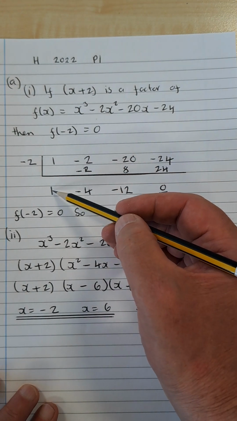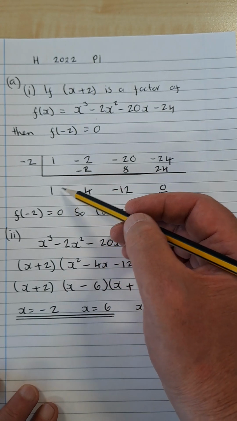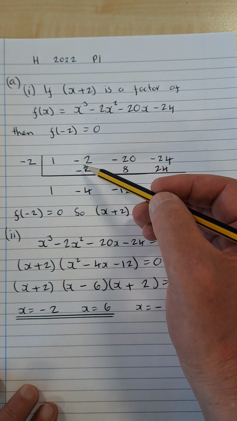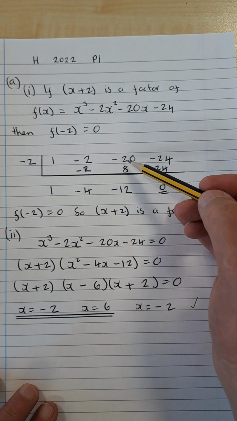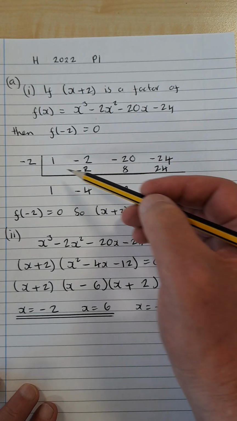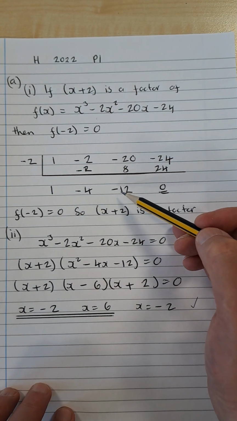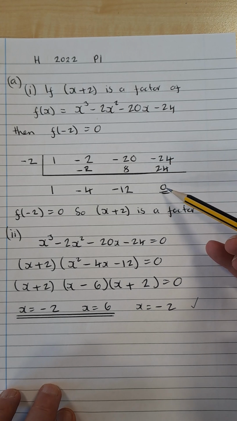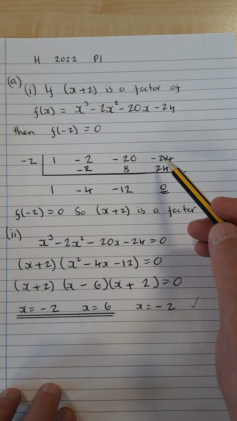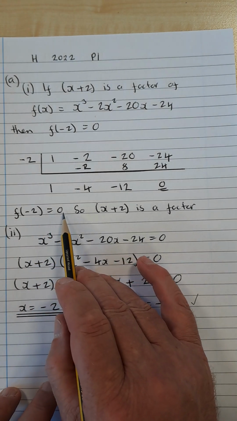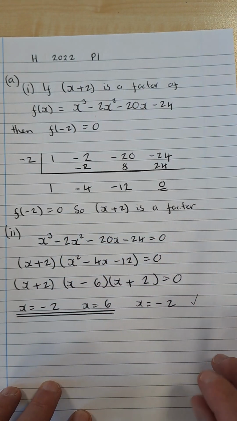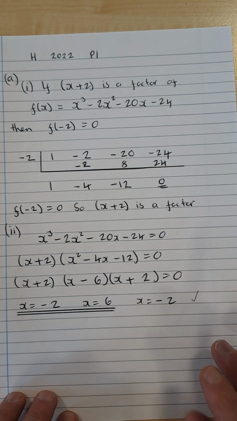The 1 comes down. Minus 2 times 1 is minus 2, take 2 gives minus 4. Minus 2 times minus 4 is 8, take 20 is minus 12. Minus 2 times minus 12 is positive 24, take 24 gives you 0. So f of minus 2 does give you 0, so x plus 2 is a factor.